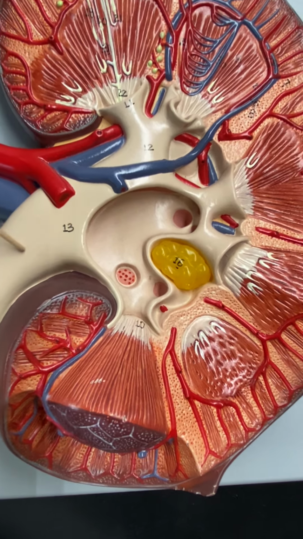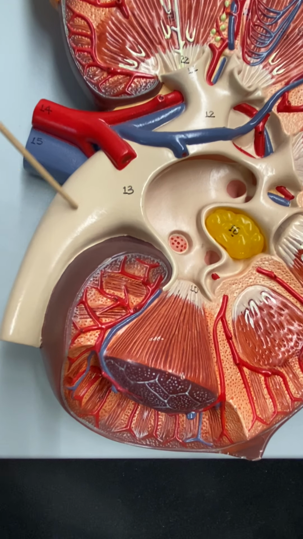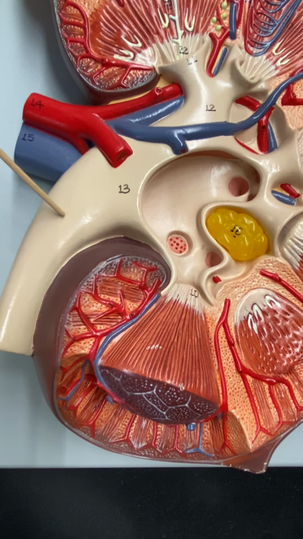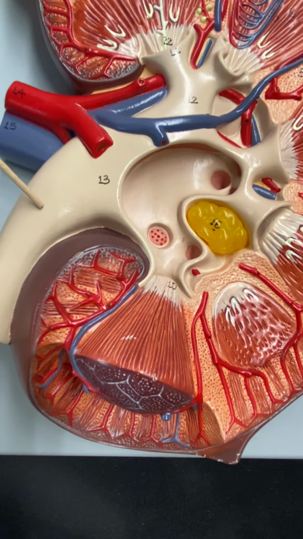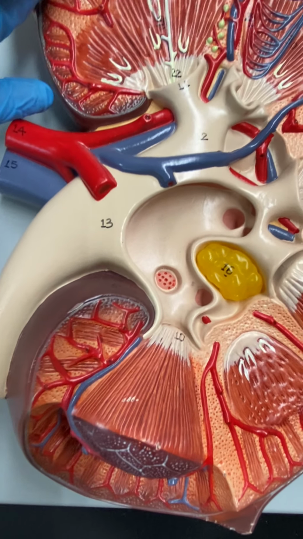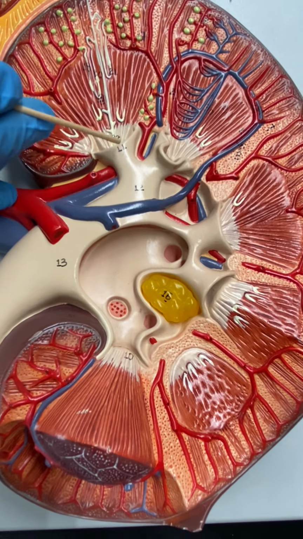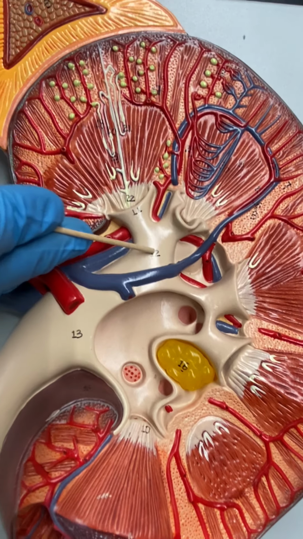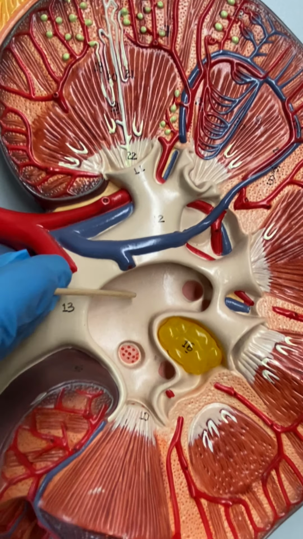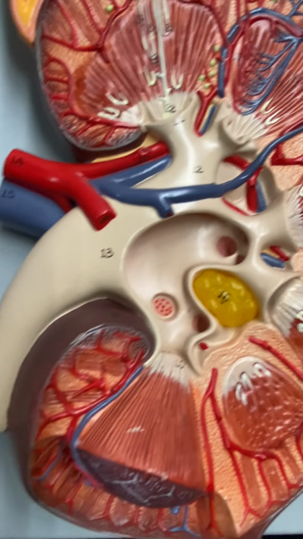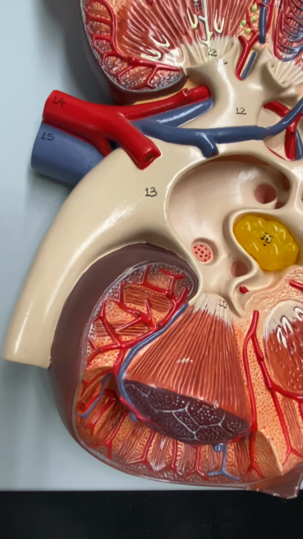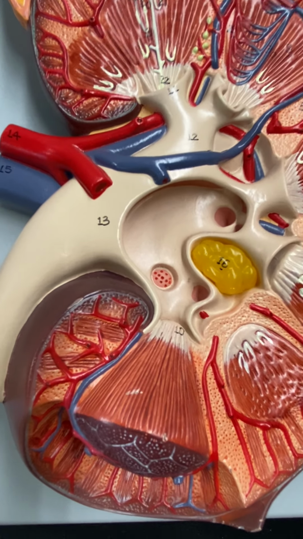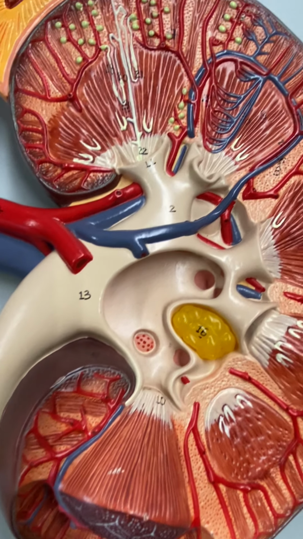The renal pelvis comes out of the kidney with this tube called the ureter. So if you're looking at the path of urine, it's collecting duct, minor calyx, major calyx, renal pelvis, ureter, and that eventually goes to the bladder and then urethra out of the body.